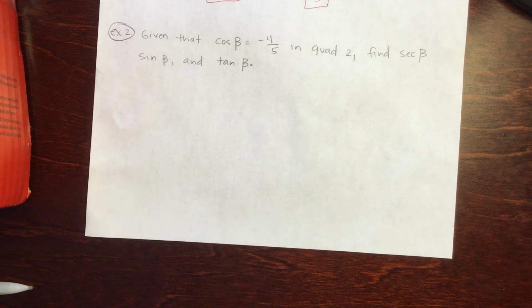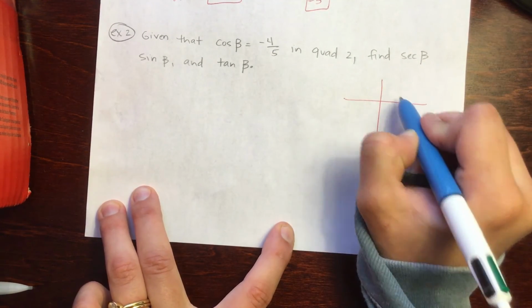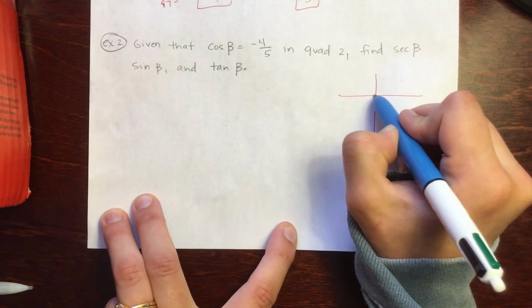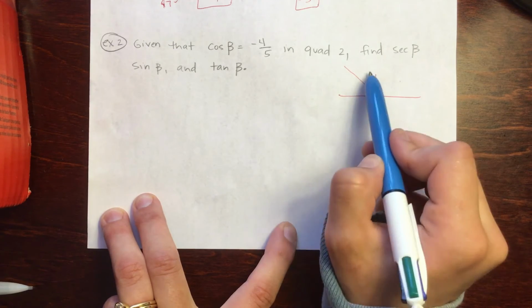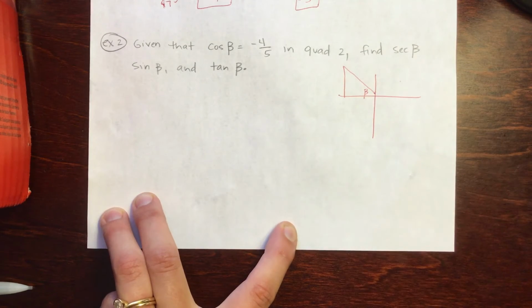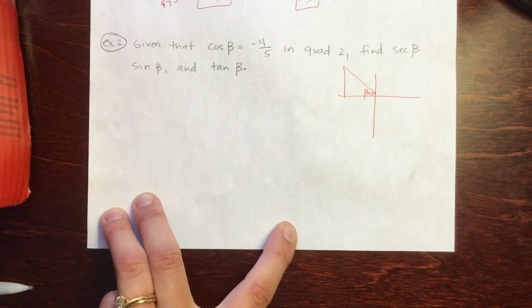Wording is going to be different here. Given that cosine beta equals -4/5 in quadrant 2, find secant beta, sine beta, and tangent beta. Okay, let's draw a picture. It matters how you orient your triangle. Remember, quadrant 1, 2, 3, 4. My triangle will be in this quadrant, and I need to draw it against the x-axis. So beta will be against the x-axis, or reference beta.